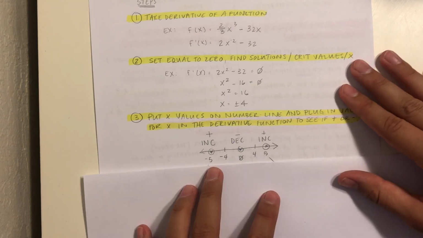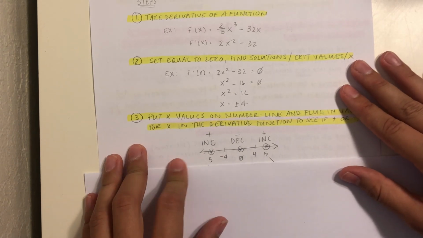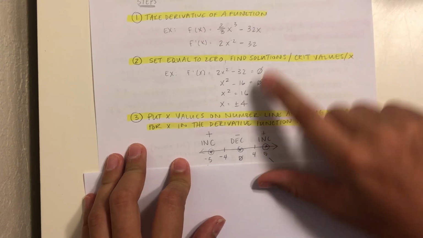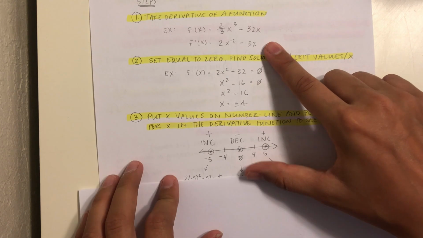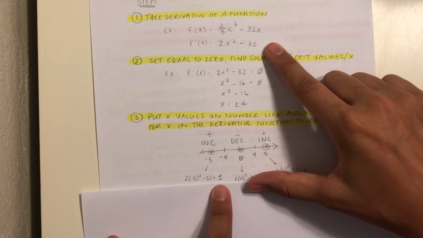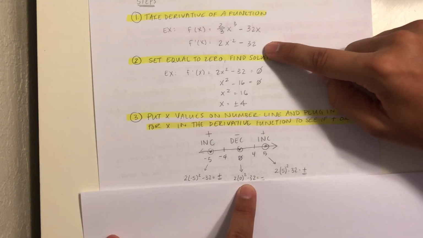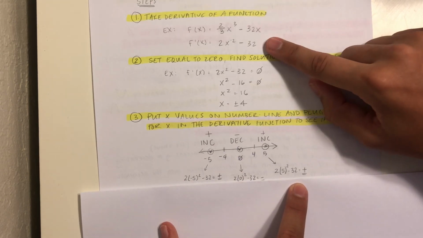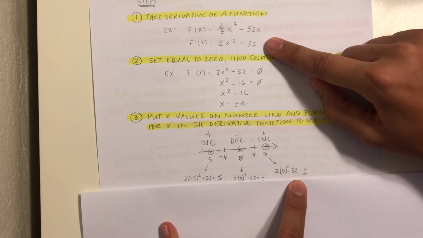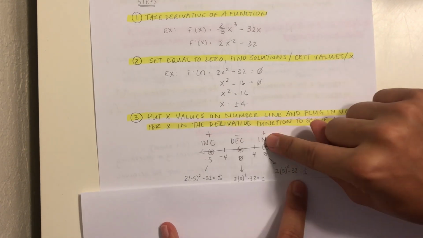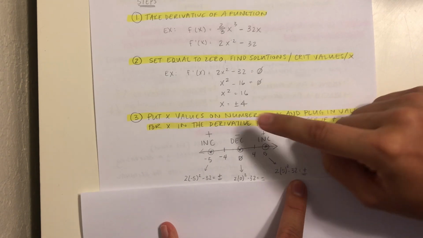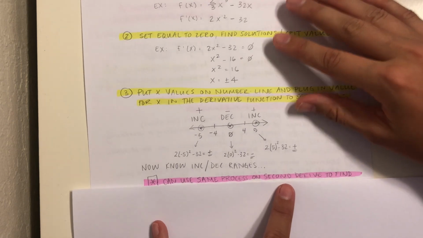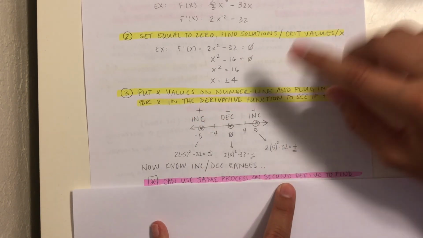And then, so the point of this is to see where it's increasing or decreasing, right? So that's talking about the slope, which means you're going to plug it into the derivative function. So I plug in my -5 into here, and I get a positive value. I plug in my 0 into this function, and I get a negative value. And I plug in +5 again into this function, and I get a positive value. So that just tells me that everywhere where I got a positive value, the function is increasing. And everywhere I got a negative value, the function is decreasing. So from there, you can tell where it's increasing or decreasing.